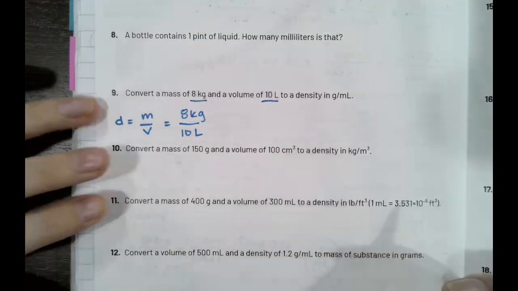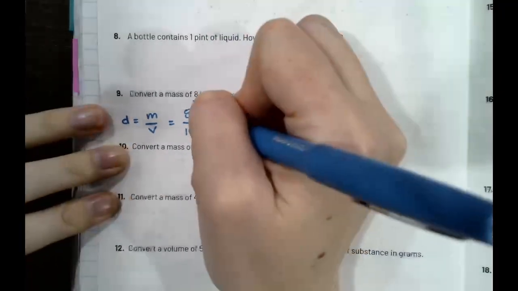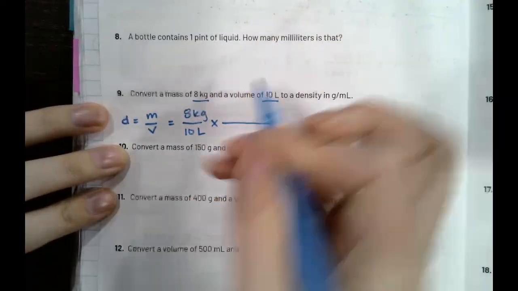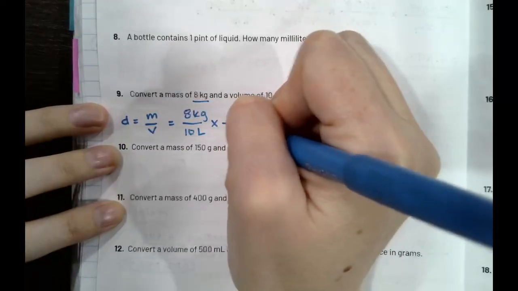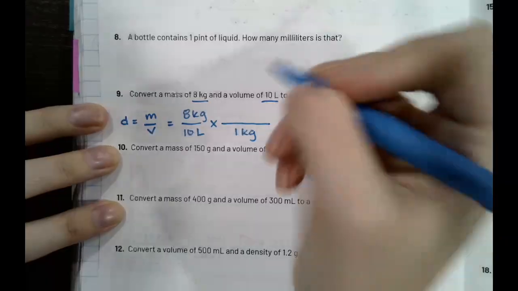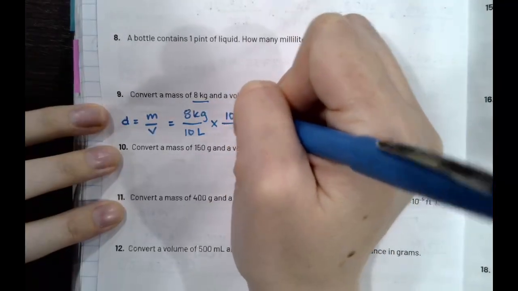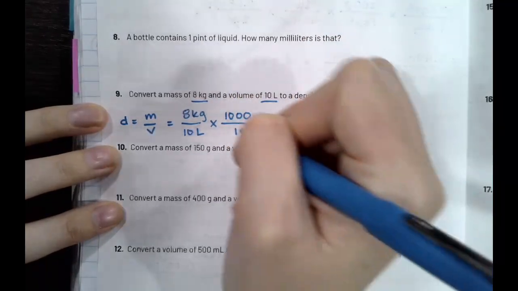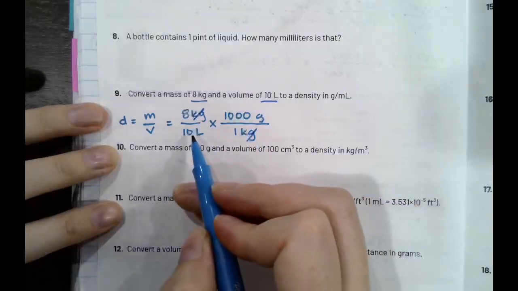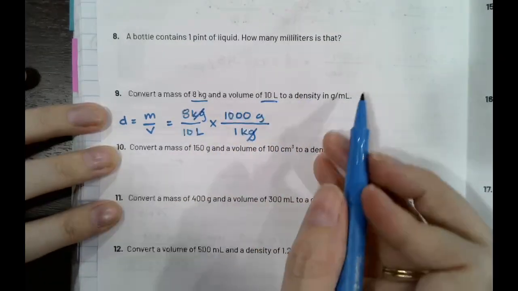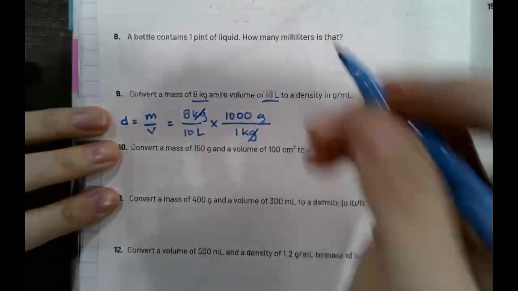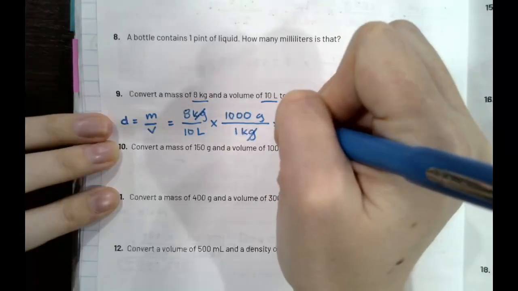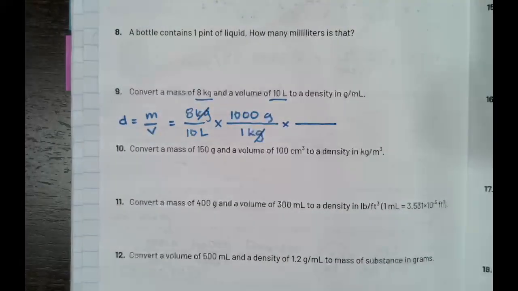Okay, well, here we go. Can we convert kilograms to grams? Yes, we can. 1 kilogram is equal to 1,000 grams. We can cross out kilograms. Now we're at grams per liter, great. However, they asked for grams per milliliter. All right, no problem. How many milliliters are in a liter? Good question, sire. Here we go.